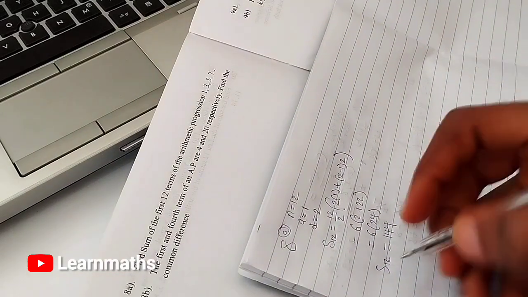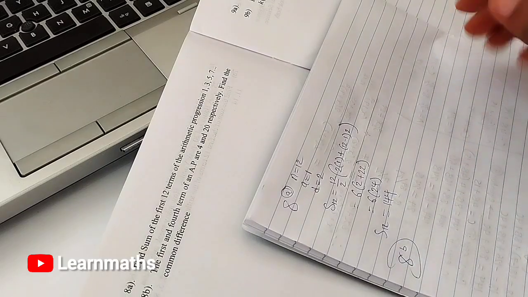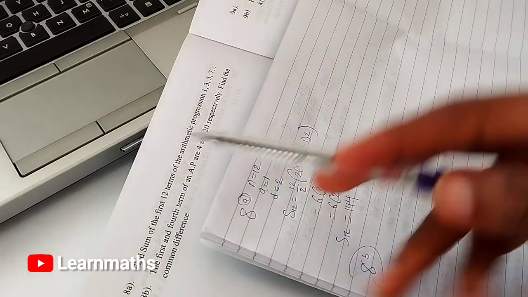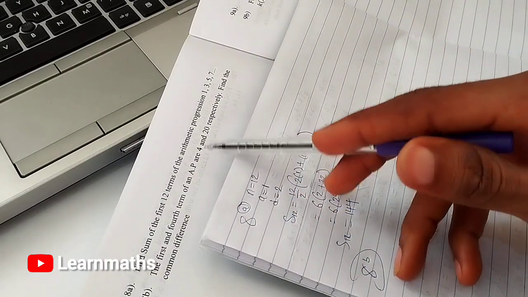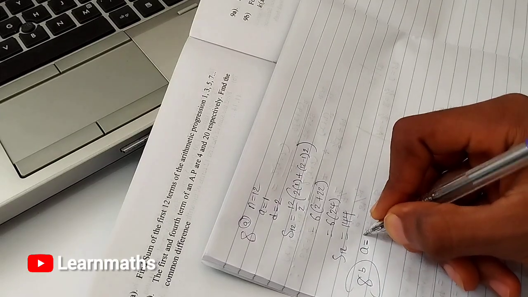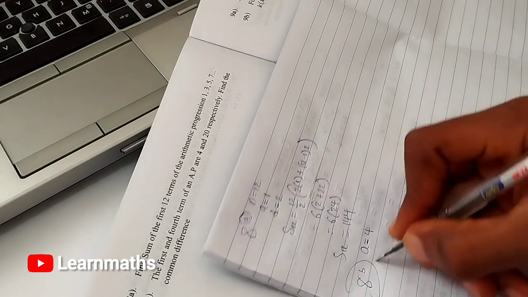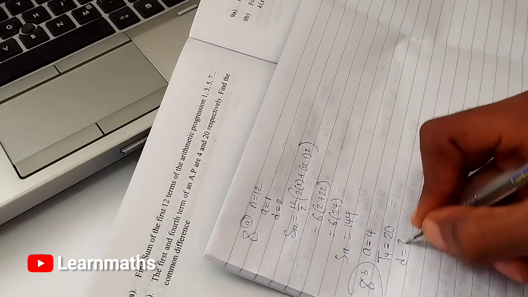Now let's go to 8b. Let's go to question 8b. The first and fourth term of an AP are 4 and 20 respectively. Find the common difference. A, that's the first term, is what? 4. Then the fourth term, that's T4, is what? 20. Common difference, we don't know.